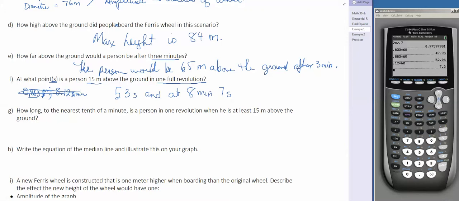To the nearest tenth of a minute, that would be 0.9 minutes into the revolution and 8.1 minutes. Oh, how long? Sorry, I get it now. My brain went blank.